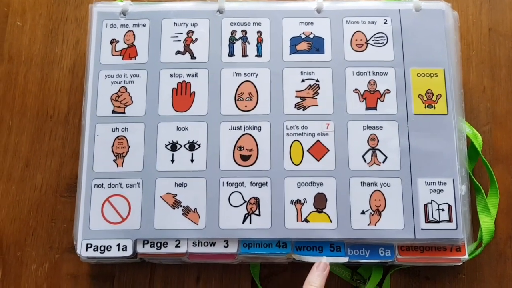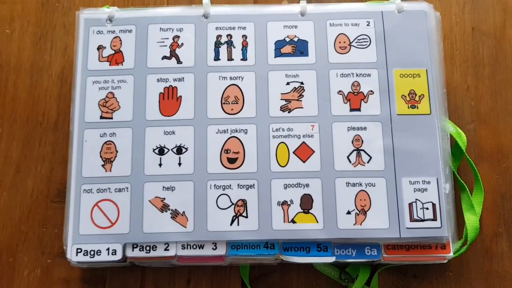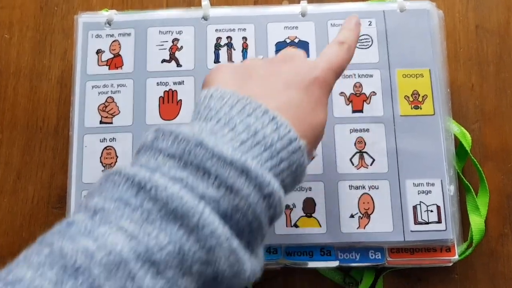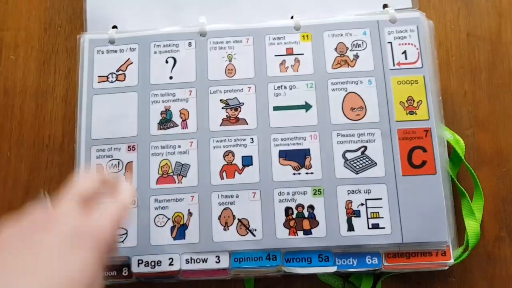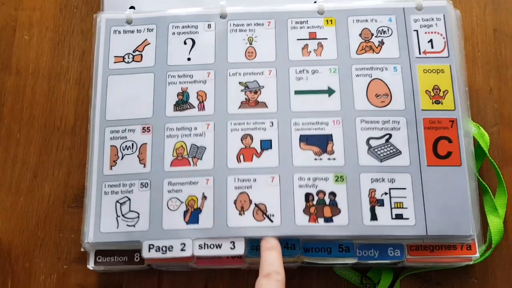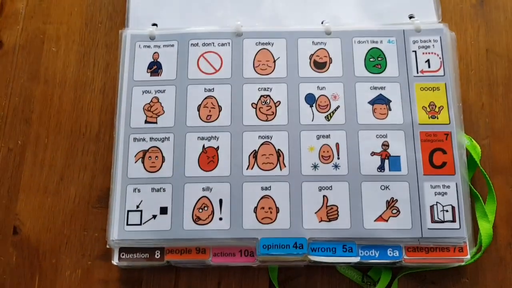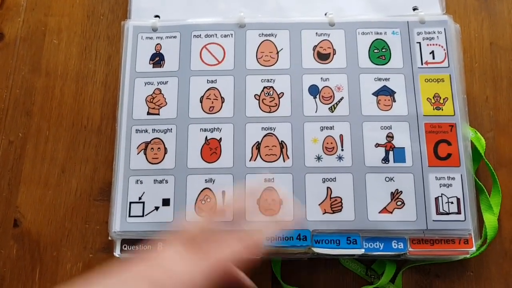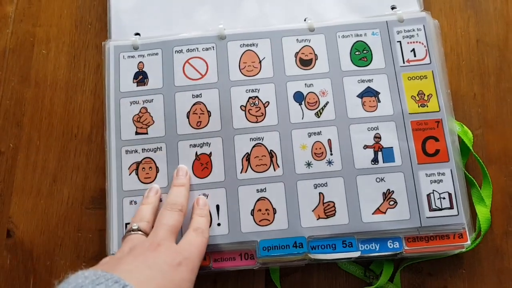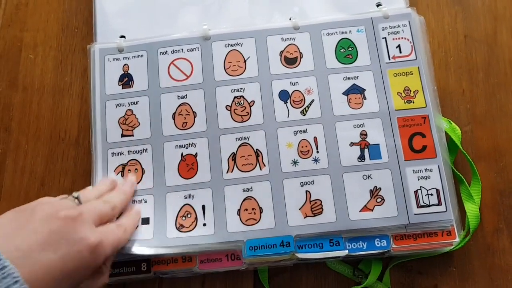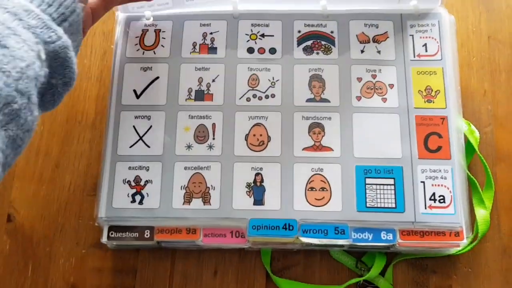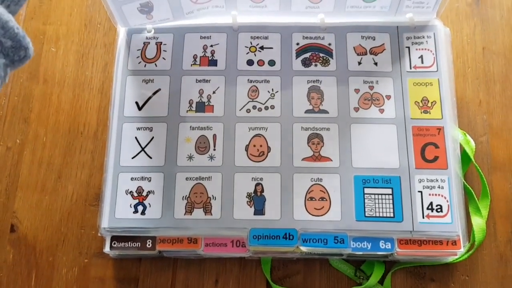The colours and the categories are all the same. And if you go to more to say, I think it's, if you go to opinion, you'll see that the beginning to build up the sentences are all on the A pages, and it's more the nouns that are towards the end and the other pages.